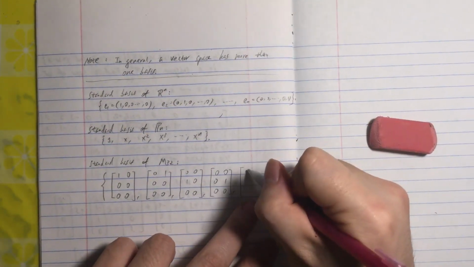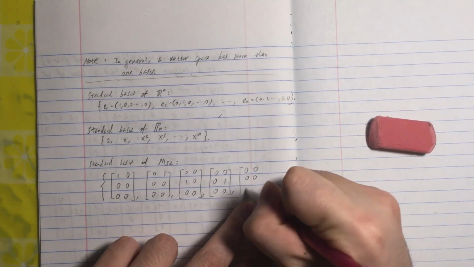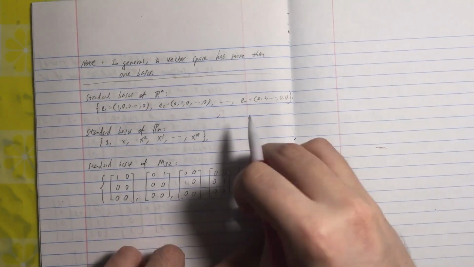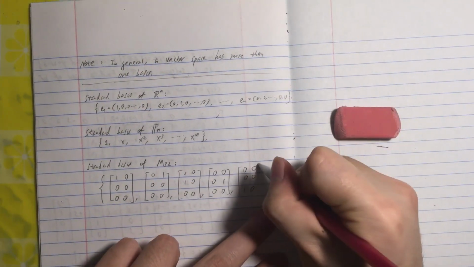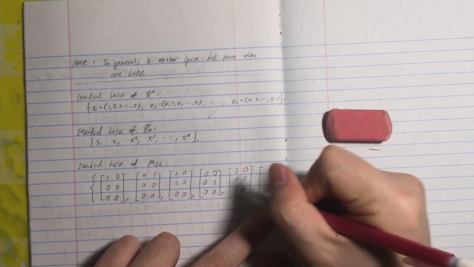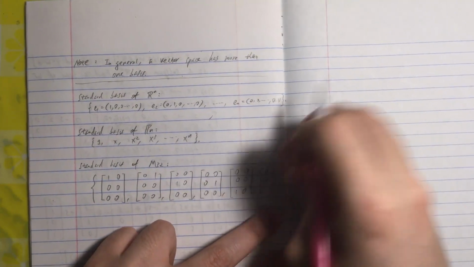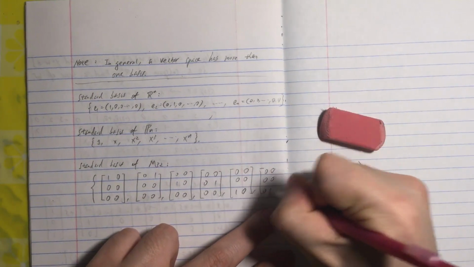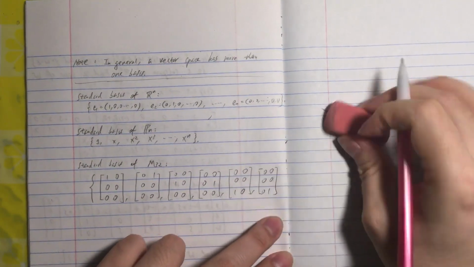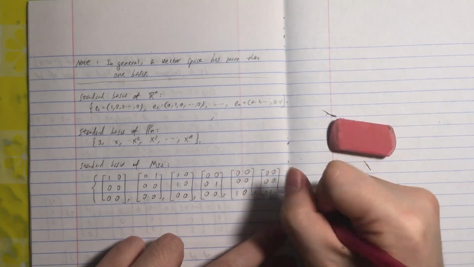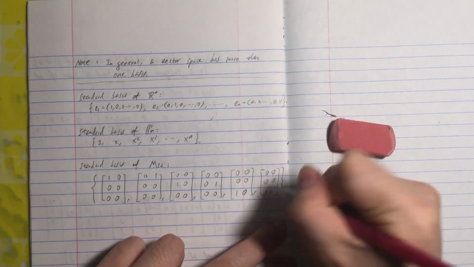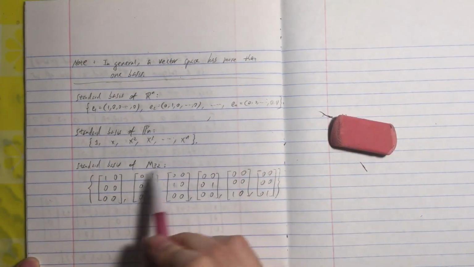Next element has 1 in the fifth entry, 0 elsewhere. Next one has 1 in the last entry, 0 elsewhere. That's the standard base of M32.